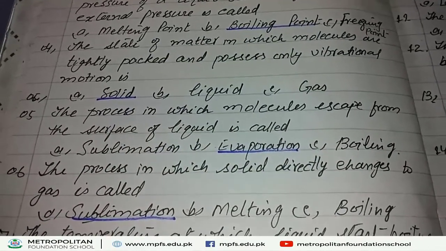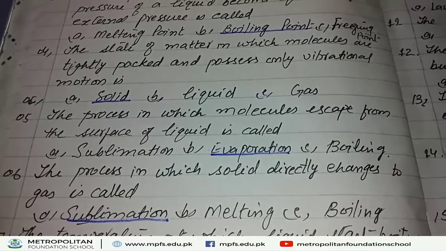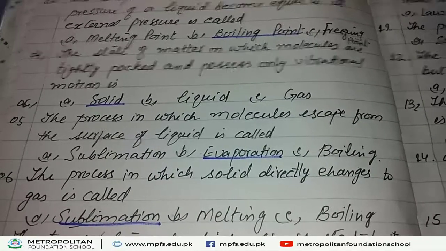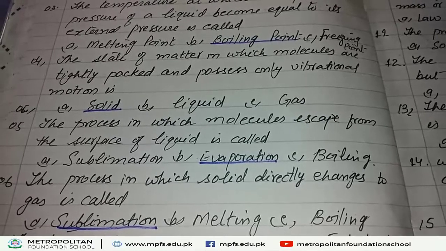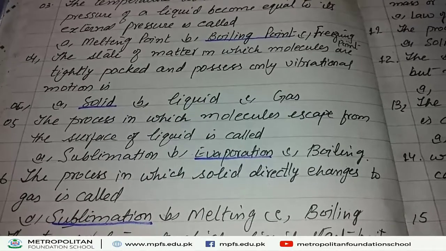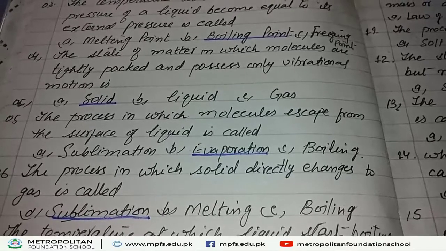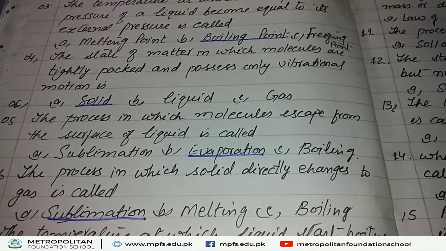Next, the process in which solid directly changes to gas is called, option A, sublimation, option B, melting, option C, boiling.